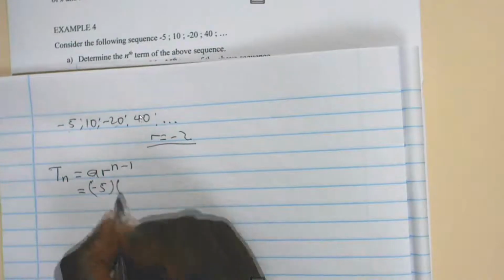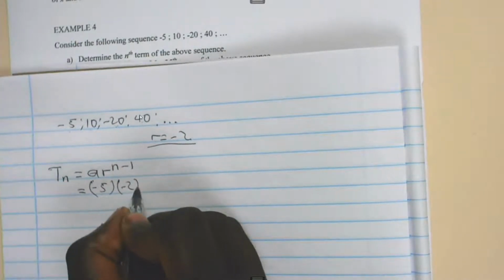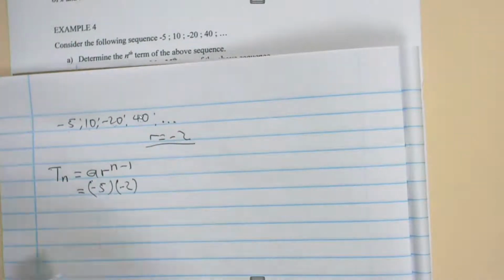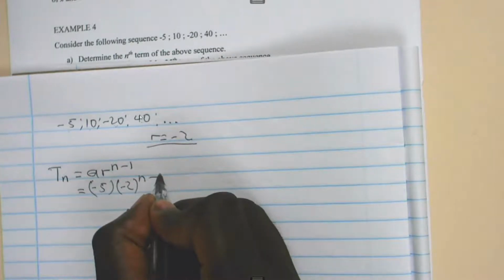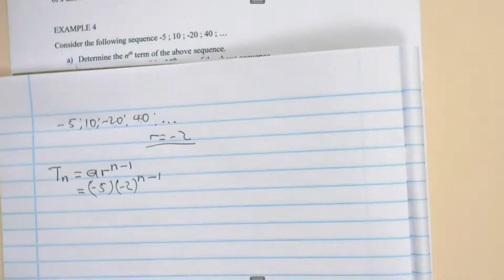Then our r is -2, to the power of n minus 1. This becomes the general term of the sequence -5, 10, -20 and 40: -5 multiplied by (-2) to the power of n minus 1.